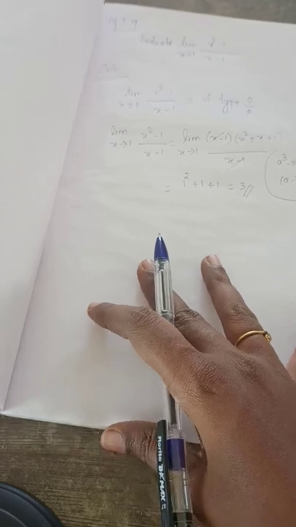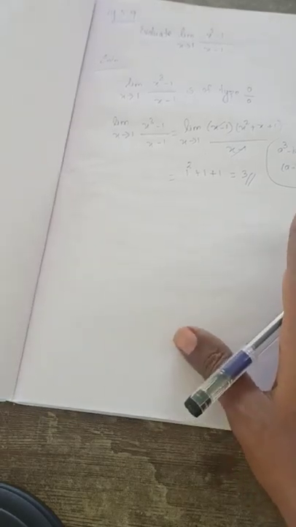Understand students? The only difference is we need to check the type. So the type is 0 by 0. We need to proceed like this. Understand? You can't directly substitute, because at once you will get 0. Is it right? So we'll try like this.